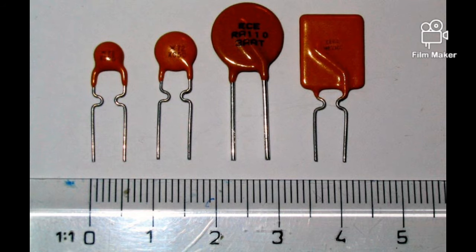Resettable fuses. A resettable fuse, or polymeric positive temperature coefficient device, is a passive electronic component used to protect against overcurrent faults in electronic circuits. The device is also known as multifuse, polyfuse, or polyswitch.